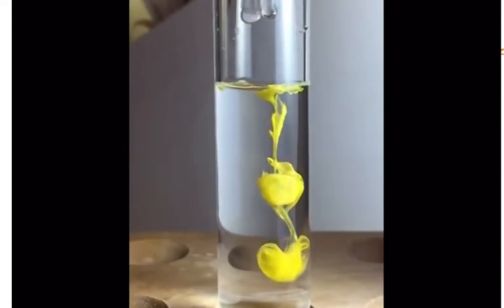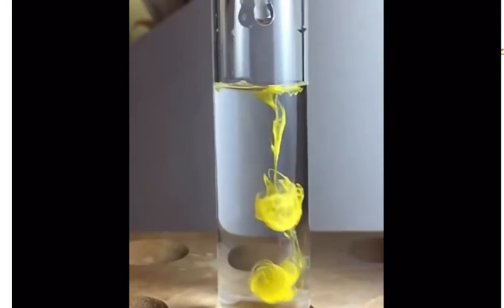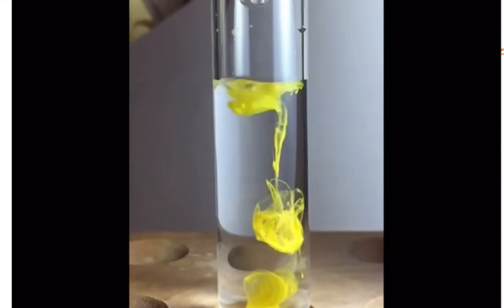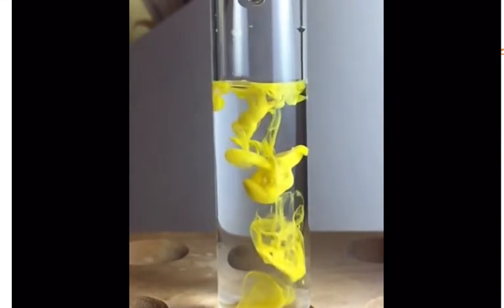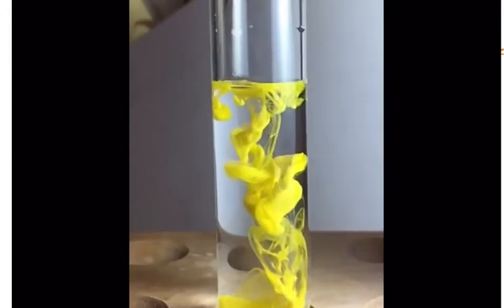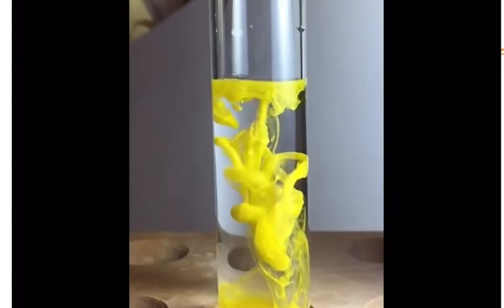And when they mix, this beautiful yellow solid known as lead 2 iodide forms. You can clearly see that the solid is forming and that this is going to be called the precipitate.